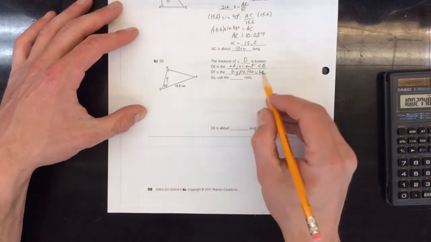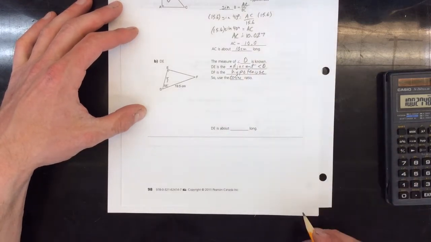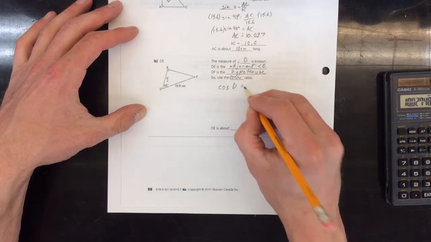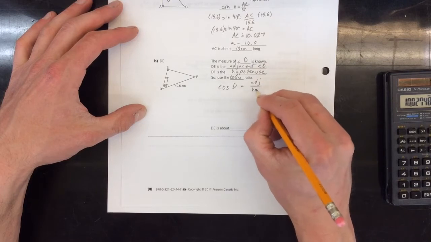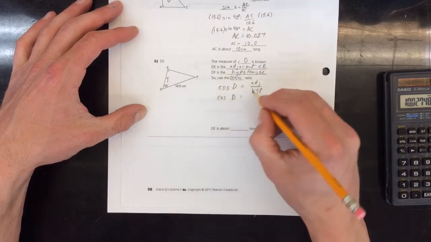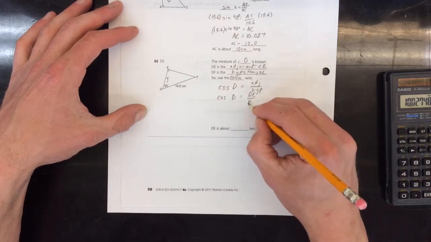If I want to relate the adjacent and the hypotenuse, I need to use the cosine ratio. So cos of angle D is equal to the adjacent side over the hypotenuse. So cos of angle D is equal to DE over DF.